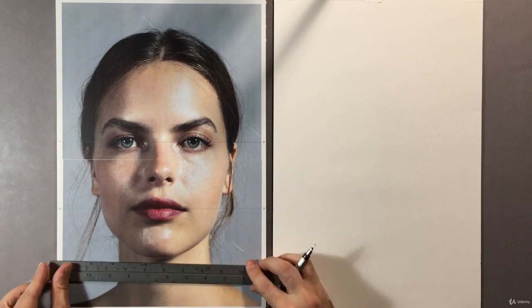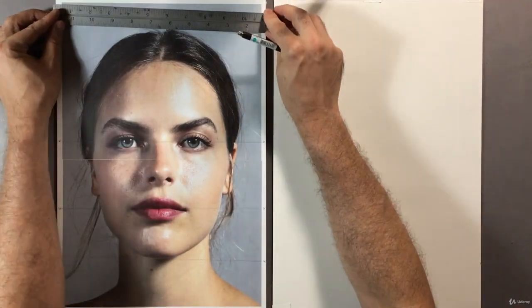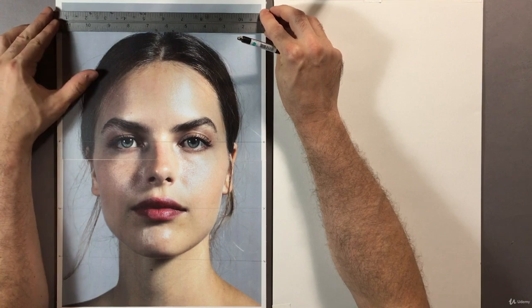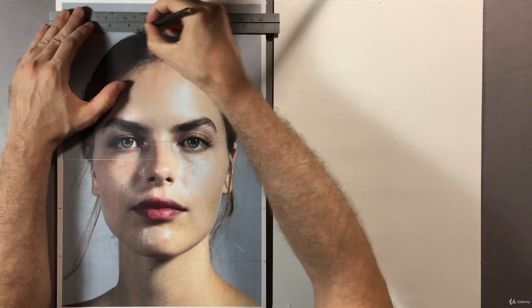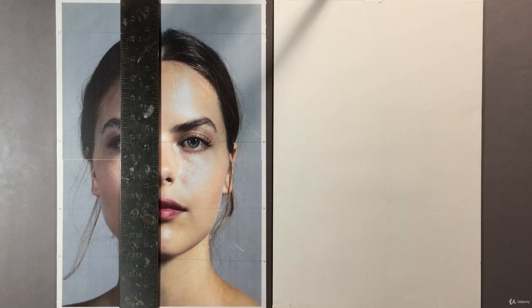Draw another line for her chin, and one for the top of her head. Next, I'm going to draw an axis line right down the middle of her face. If you're having trouble finding the center, use some of her features to help you average it out.